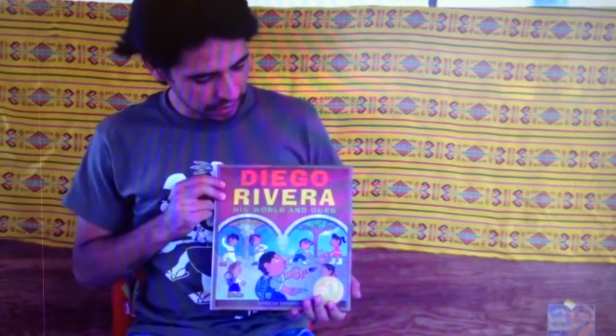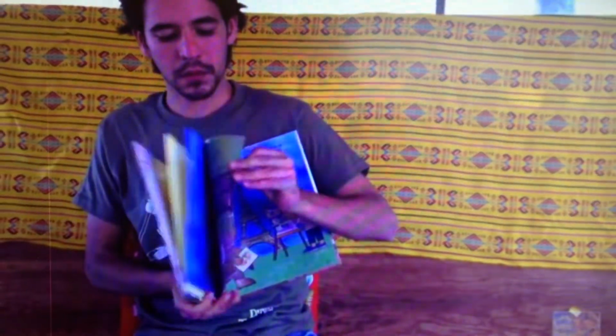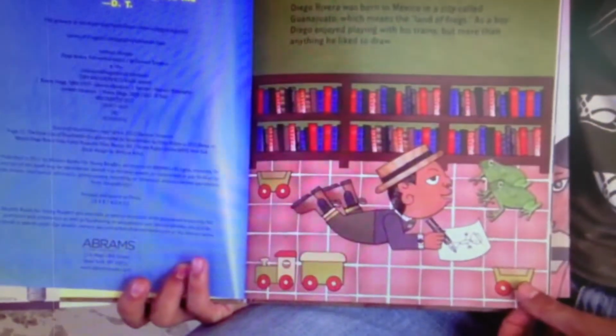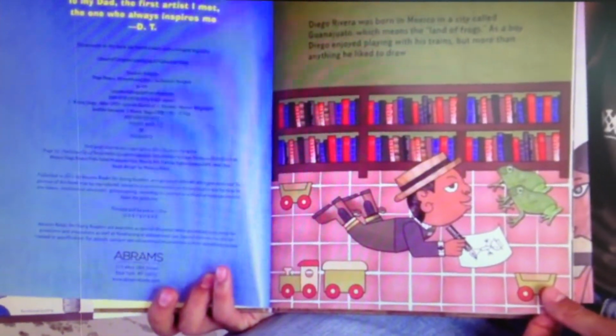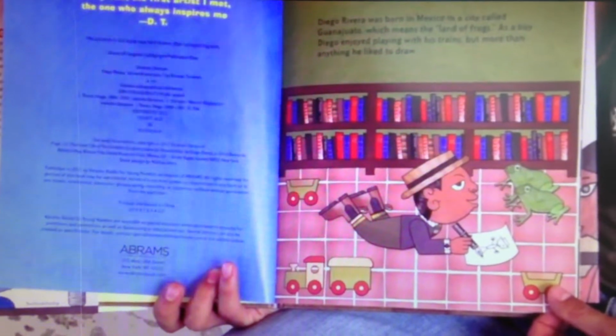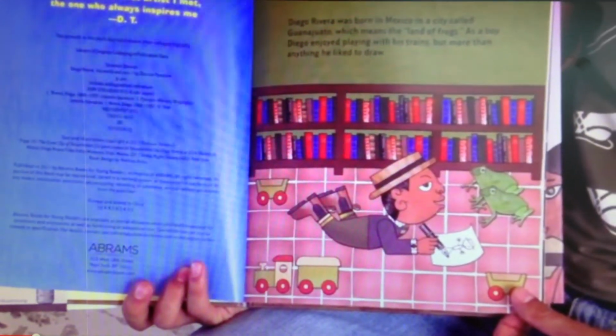Hi, my name is Duncan Tonatiuh, and this is my book Diego Rivera, His World and Ours. Diego Rivera was born in Mexico, in a city called Guanajuato, which means the land of frogs. As a boy, Diego enjoyed playing with his trains, but more than anything, he liked to draw.